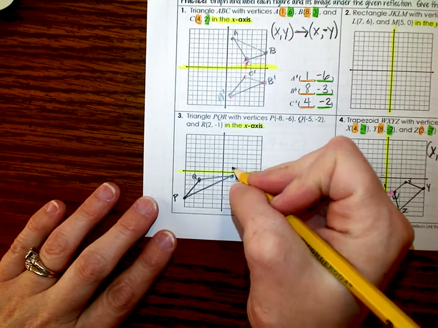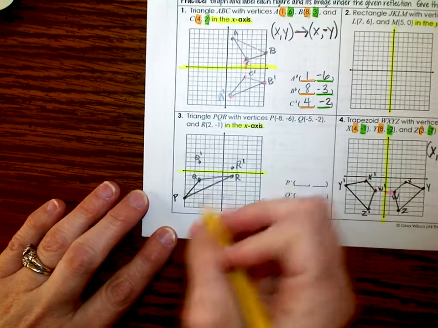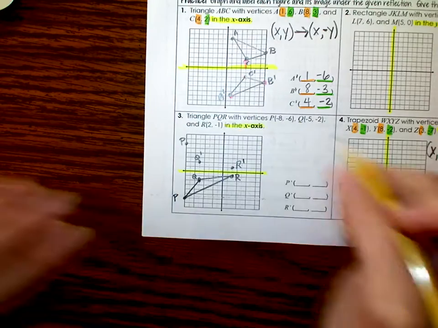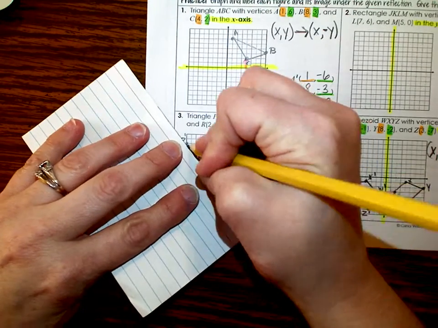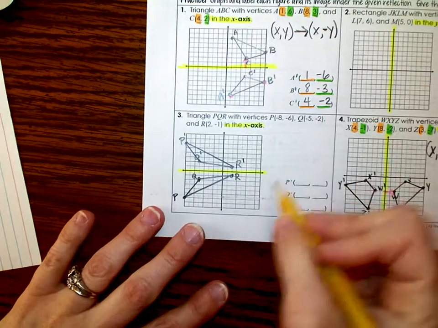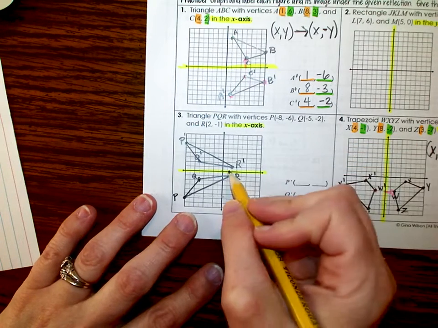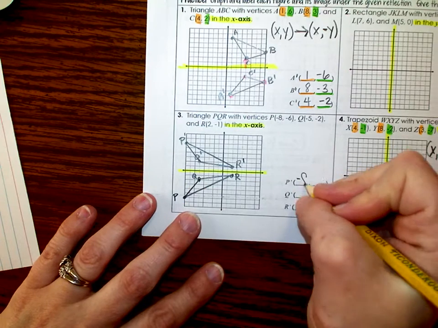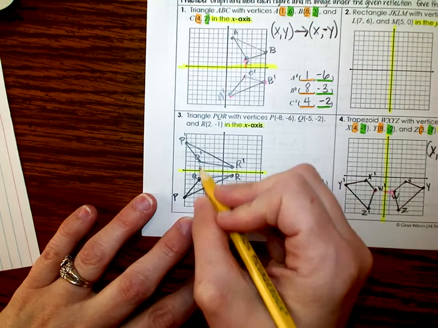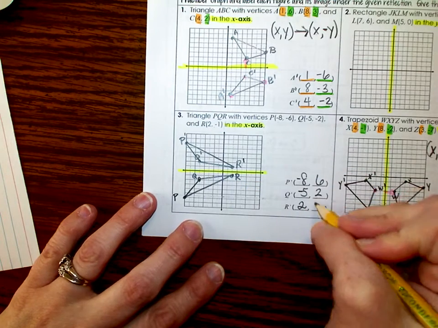And so whenever you make your new R and your new Q and your new P prime, let me go ahead and connect those together. You'll notice that your P value right here went from -8, -6. It's still -8, but it's +6. And then Q went from being -5, -2 to -5, +2. And then R went from being 2, -1 to 2, +1.